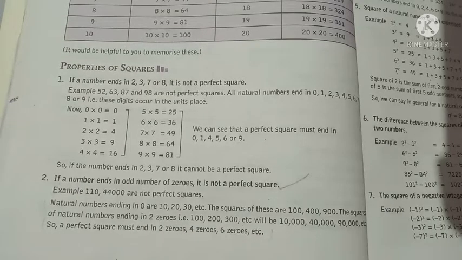Understand? So we'll continue to the next property, that is property number 3.